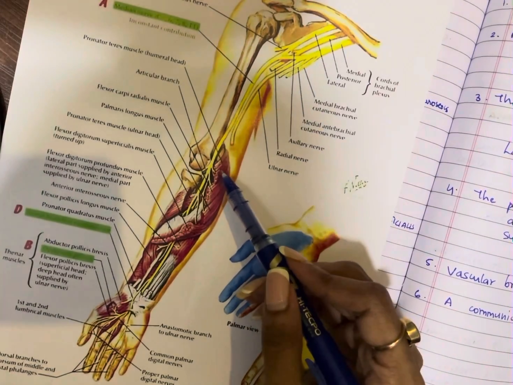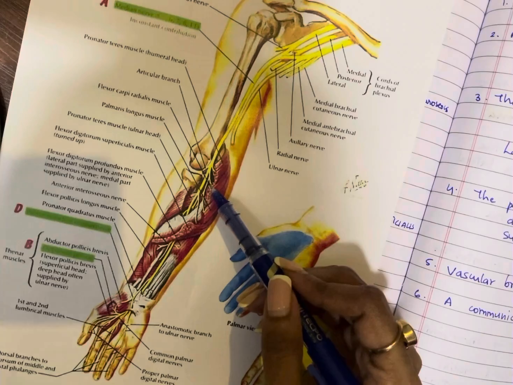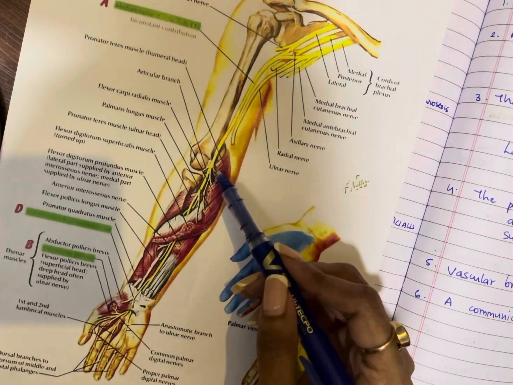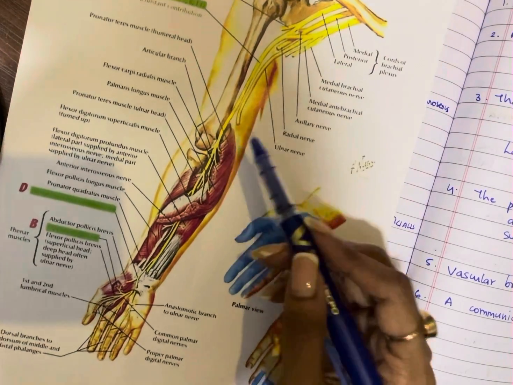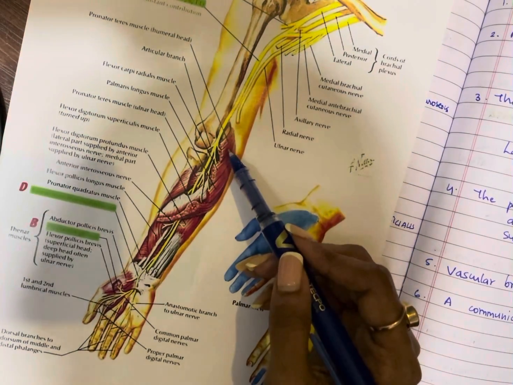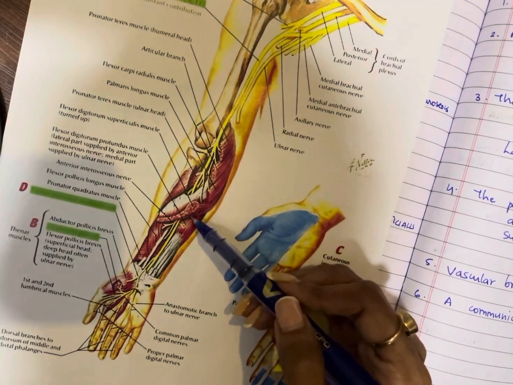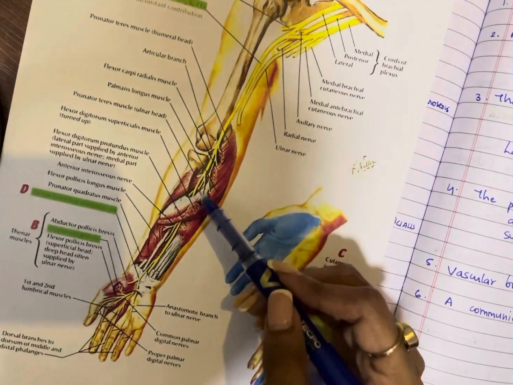the articular branches are given at the elbow joint and the proximal radioulnar joint. The muscular branch at the cubital fossa supplies the flexor digitorum superficialis, flexor carpi radialis, and the palmaris longus. So, flexor carpi radialis, palmaris longus, and the flexor digitorum superficialis. The anterior interosseous nerve.